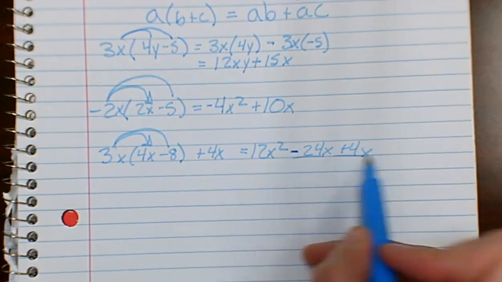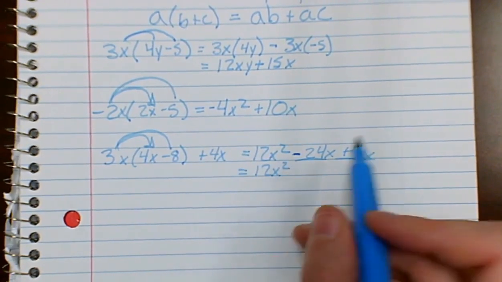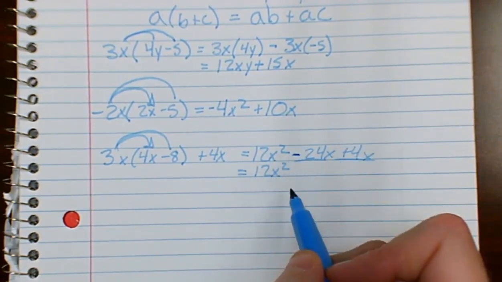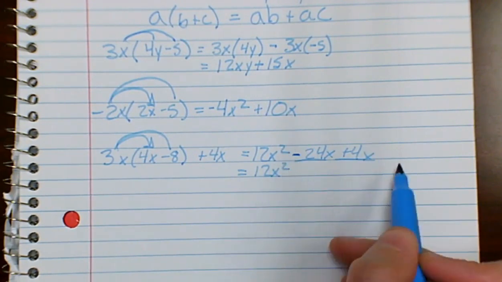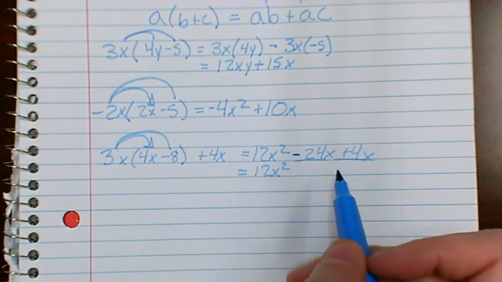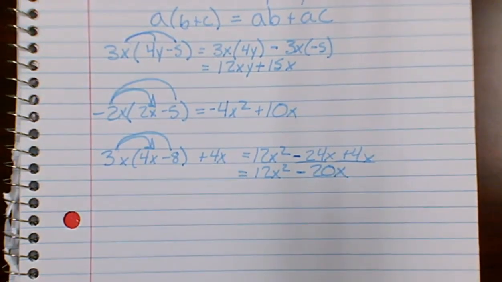So when we add like terms, the 12x squared stays because it doesn't have anything to combine with, but we can combine this negative 24x and the 4x into a negative 20x.